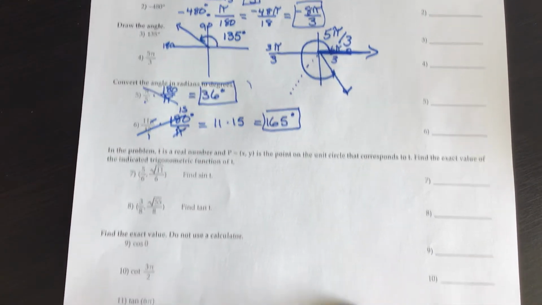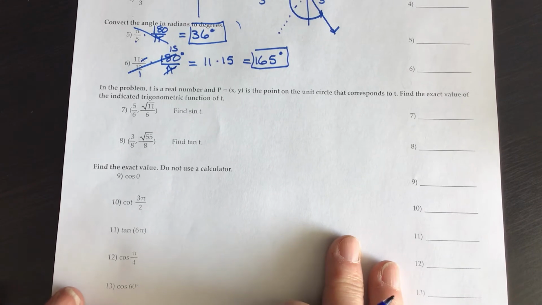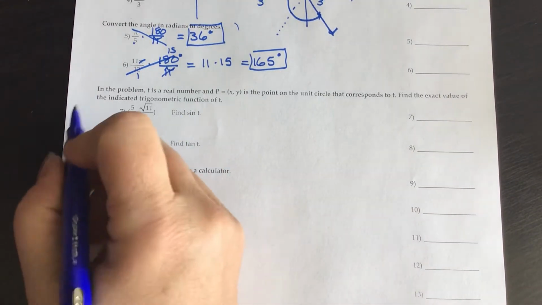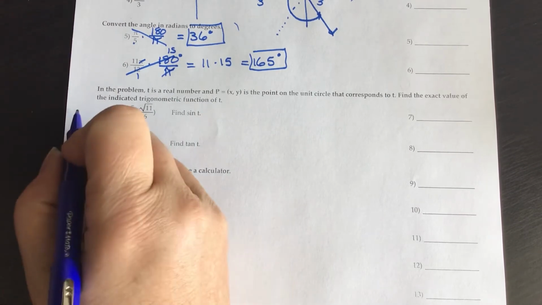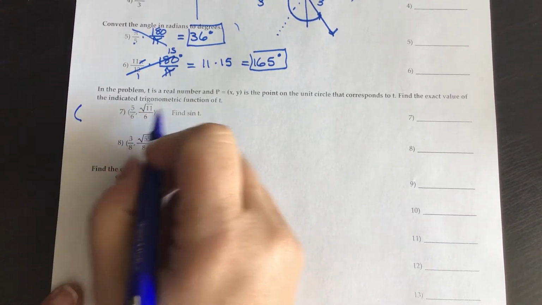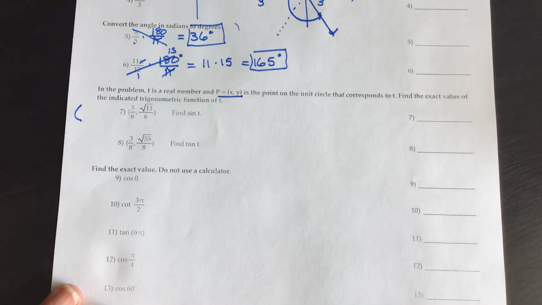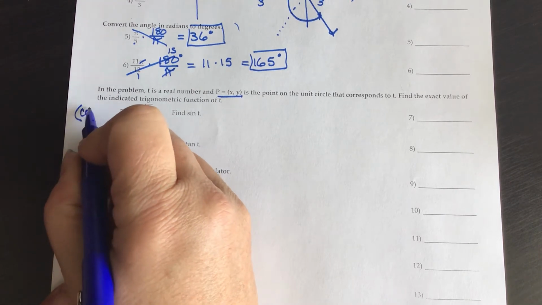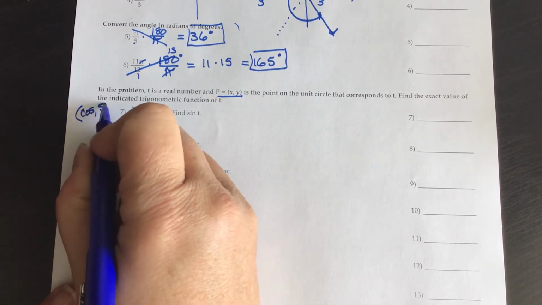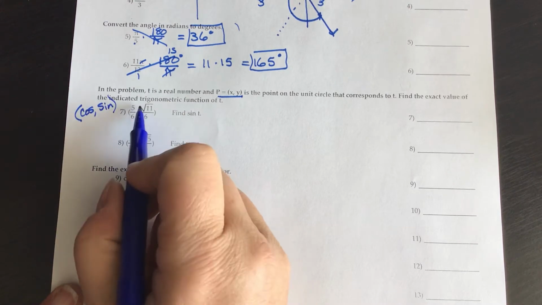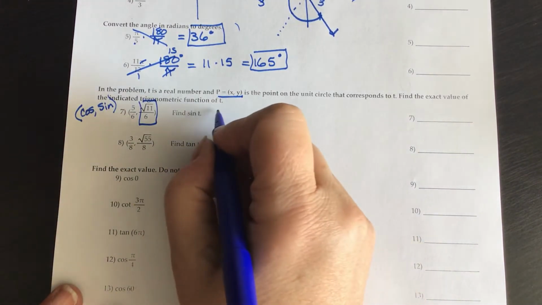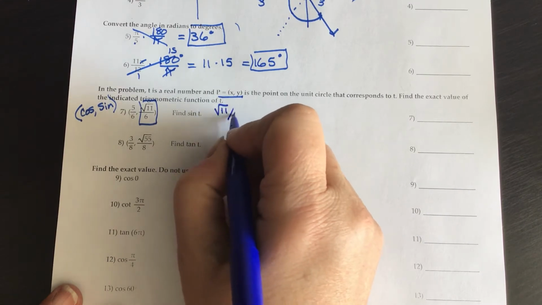Number 7 asks us to find the sine of t. So here we have coordinates that are on a unit circle, and that's what this means right here in the directions. The point is on the unit circle. So the first point is cosine, the second point is sine. So sine of t is the second coordinate, or the y coordinate, and that's the square root of 11 over 6.